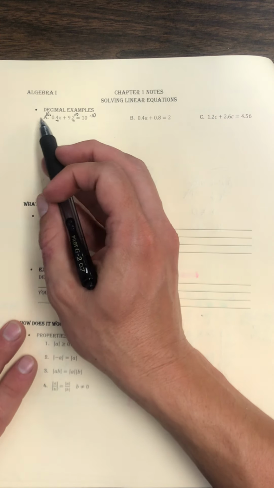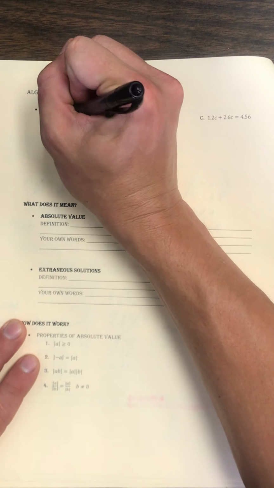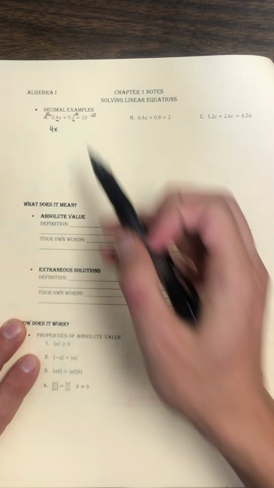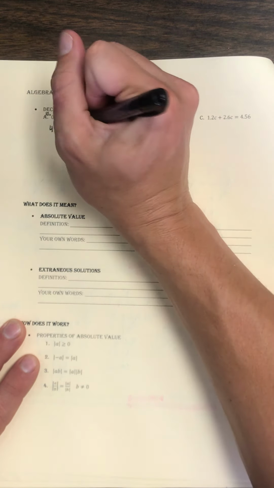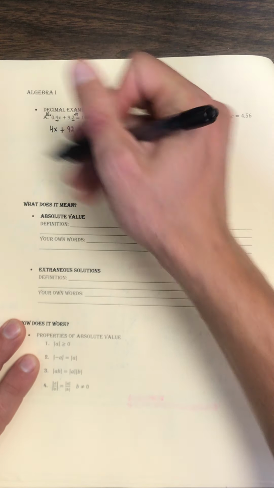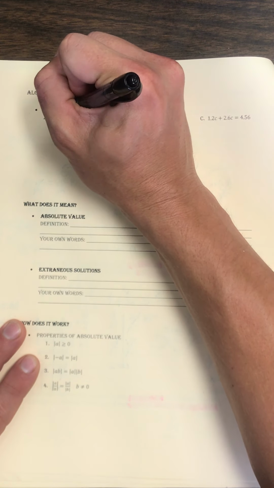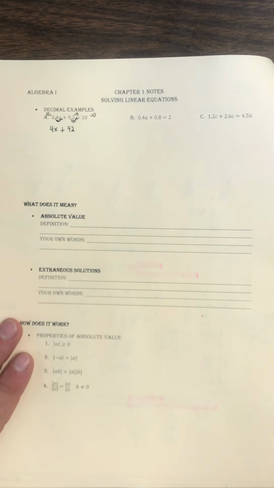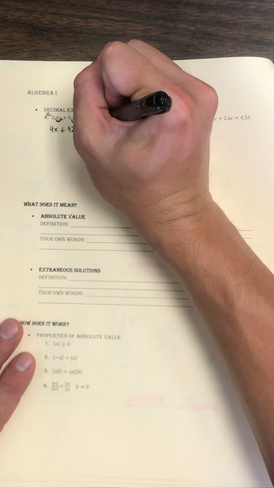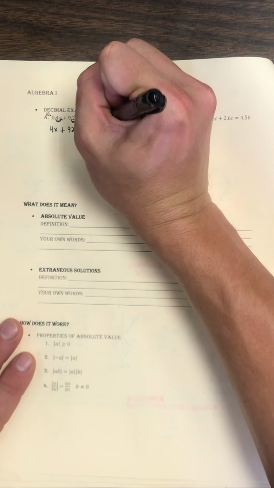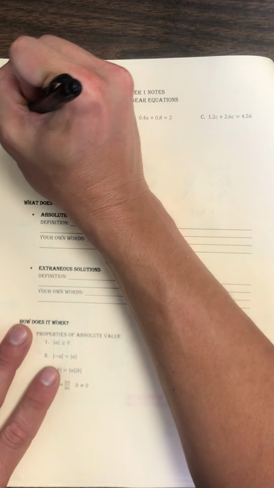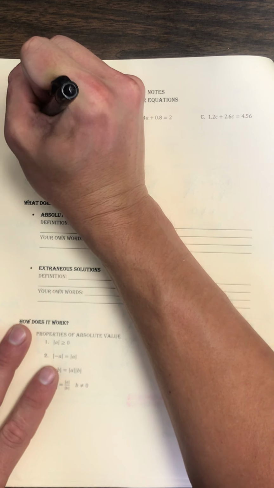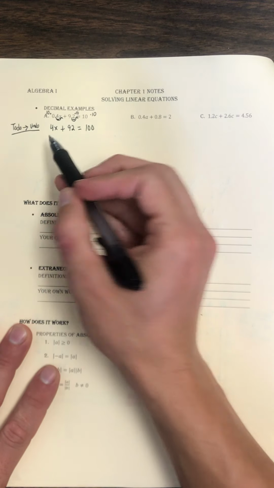When I multiply 10 times 0.4x, I get 4x. When I multiply 10 times 9.2, I get 92, because it's just moving this decimal this way. And then I've got 10 times 10, which is 100. Now I'm rid of the decimals. It looks more like what I've seen before, so I can go into my to-do and undo and solve. I see that the first thing they are doing to the x is multiplying it by 4.